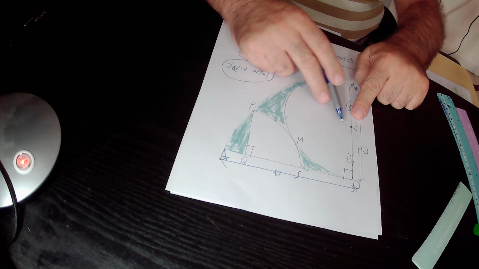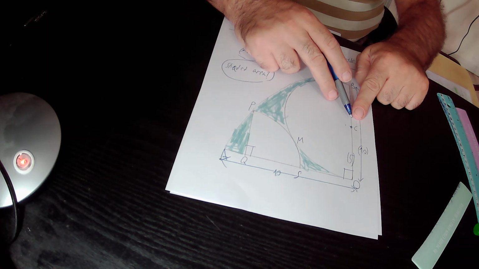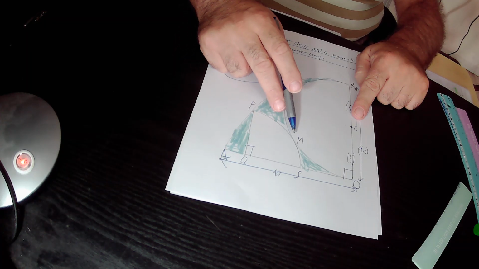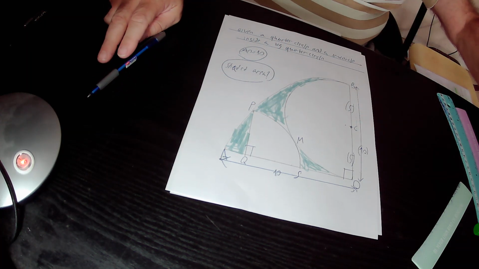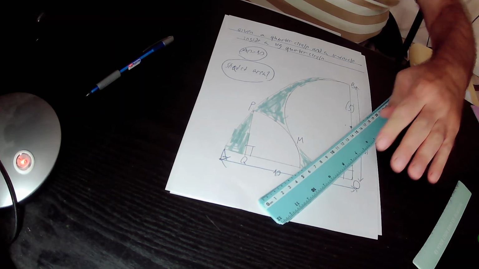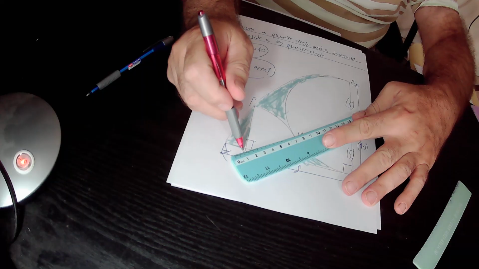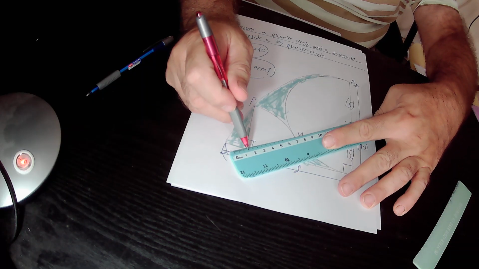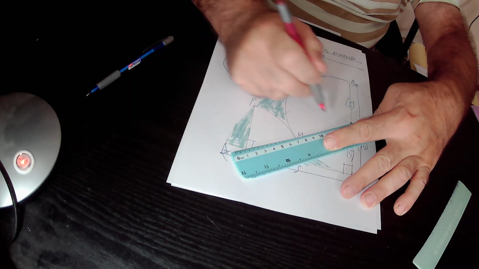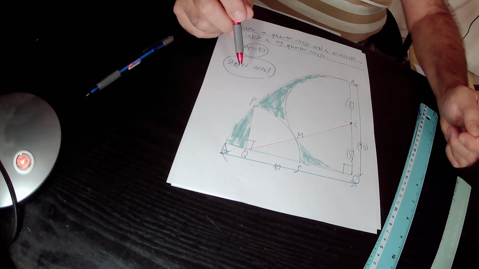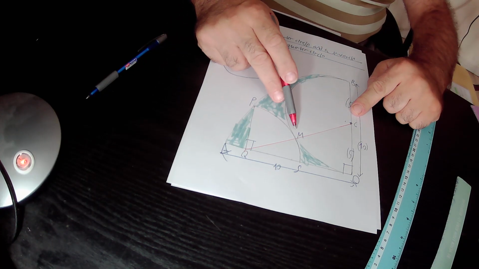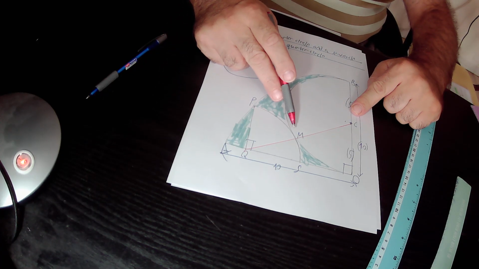So we join point C and Q together by a straight line, and according to rule 10, the straight line CQ must pass through point M, that is their touching point. From the drawing it is very easy to see that indeed the straight line CQ passes through point M, that is their touching point, exactly according to rule 10.